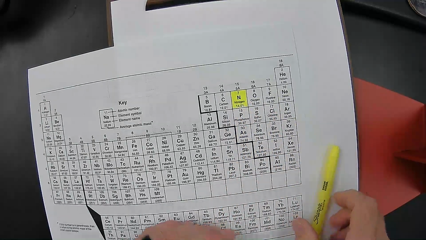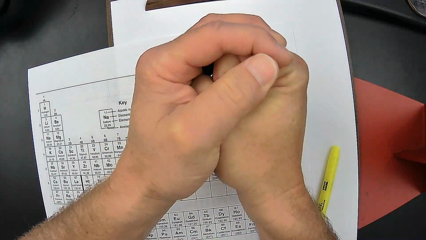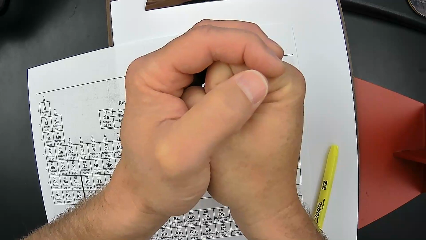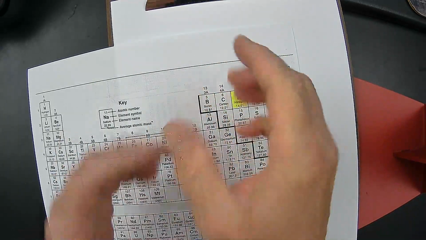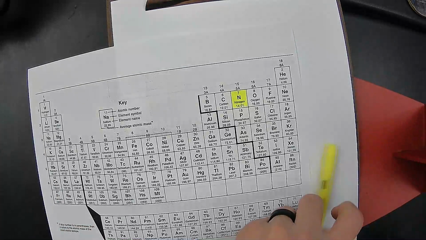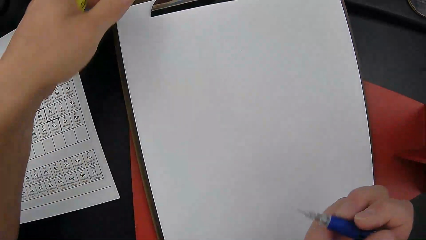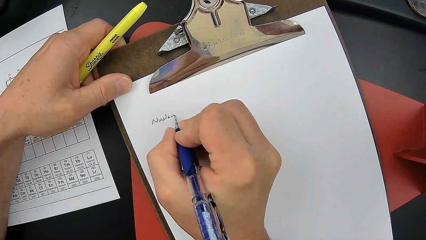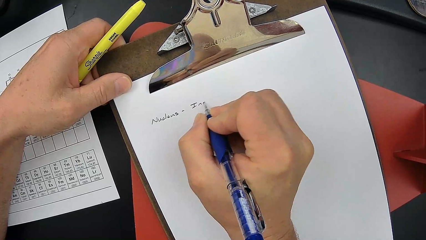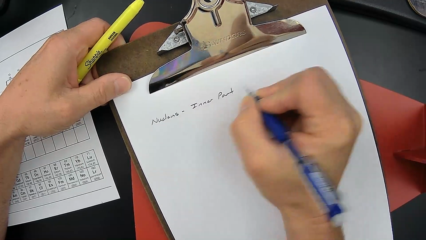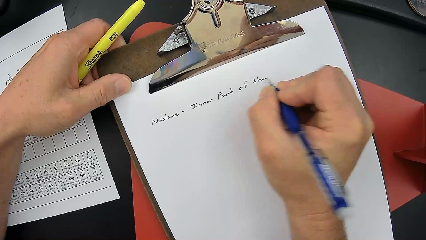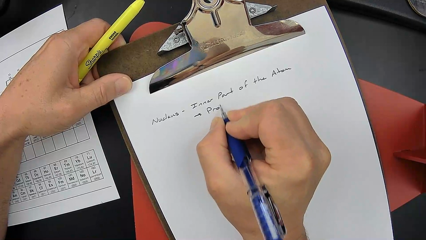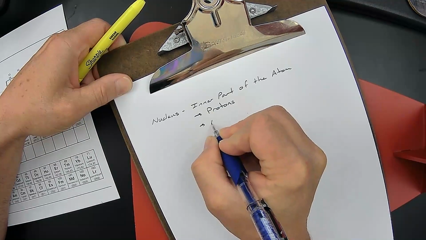Originally, we thought of these atoms as solid little spheres, but we've learned from the last two videos that these atoms are not solid spheres, but they have an inner part and an outer part. The inner part, we found out, was the nucleus. The nucleus is the inner part of the atom, and it contains the protons and neutrons.